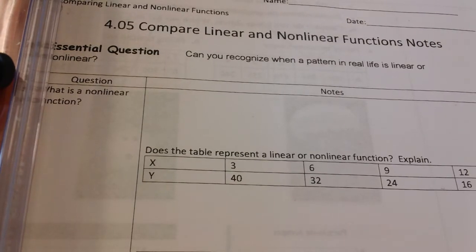Okay, 8th graders, we're talking about comparing linear and nonlinear functions. And our essential question is, can you recognize when a pattern in life is linear or nonlinear?